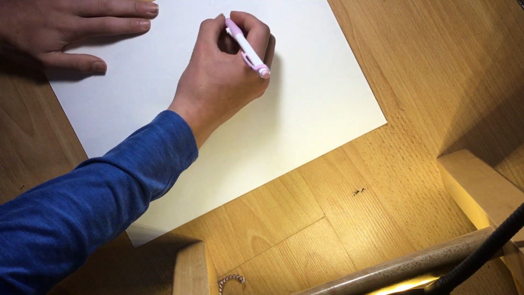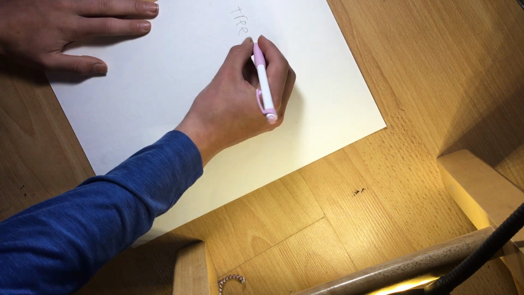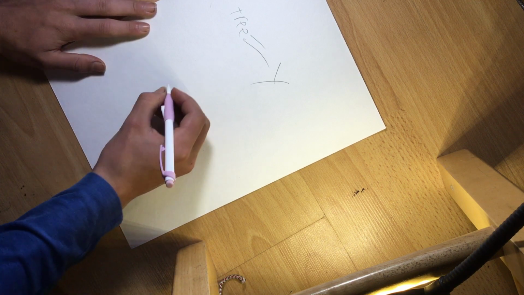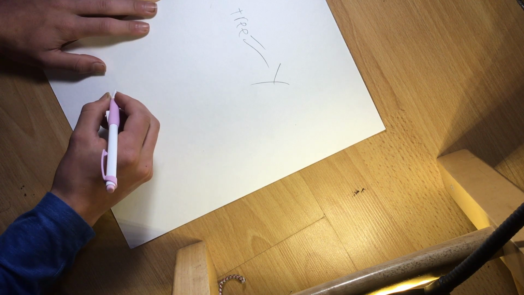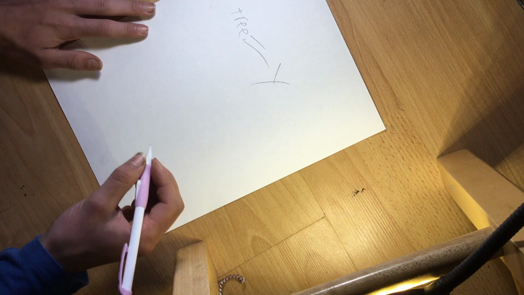Think of it like your tree equals Y. And it'll make a lot of sense when you actually draw Y as a bubble letter, I guess.